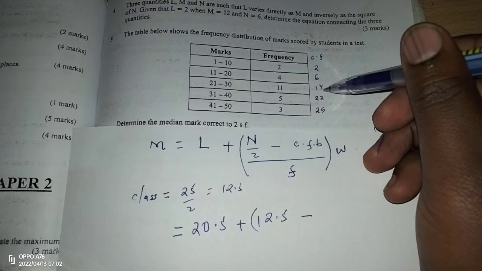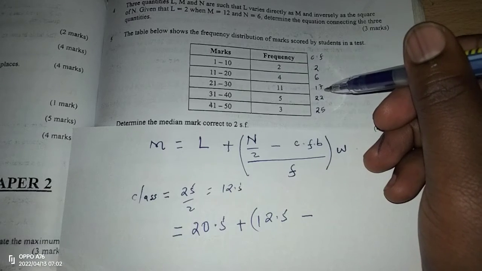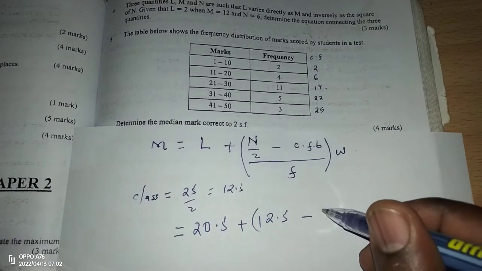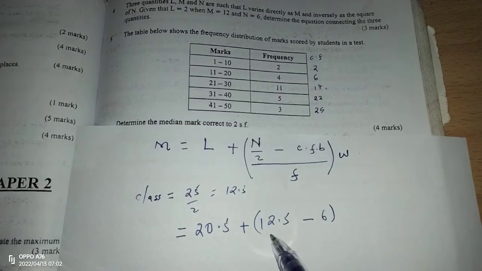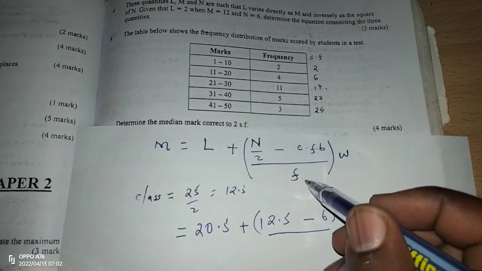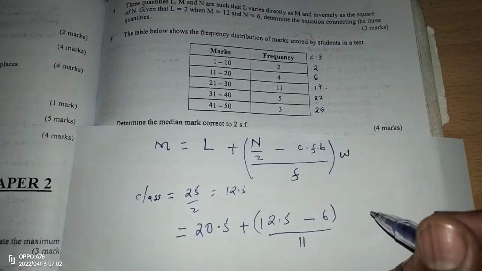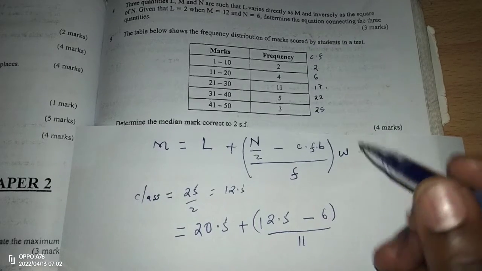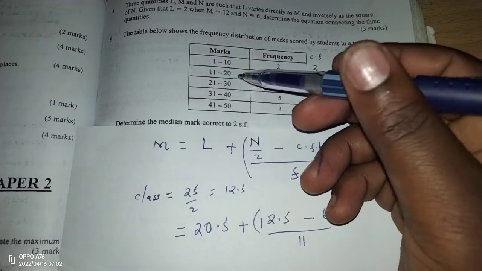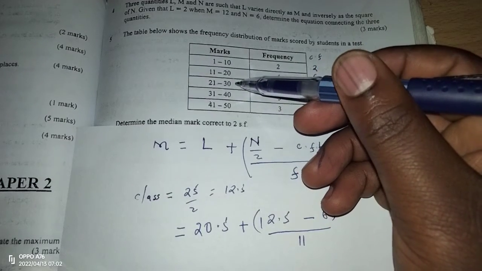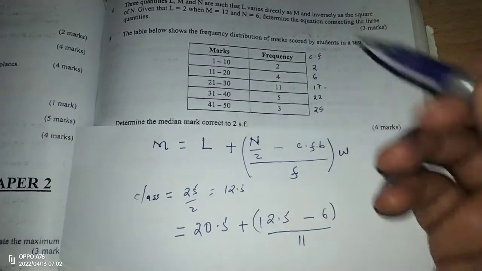For that class, cumulative frequency is 17, so cumulative frequency before is 6. Then we divide everything by the frequency of that class, which is 11. Then we multiply by the class length. Class length is calculated by taking the upper boundary minus the lower boundary of the class.